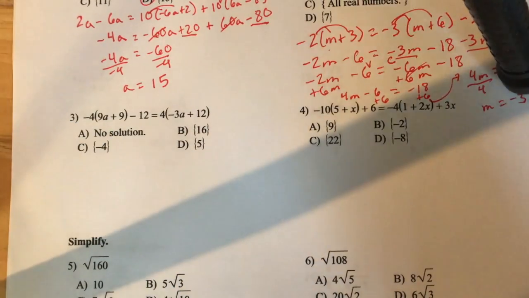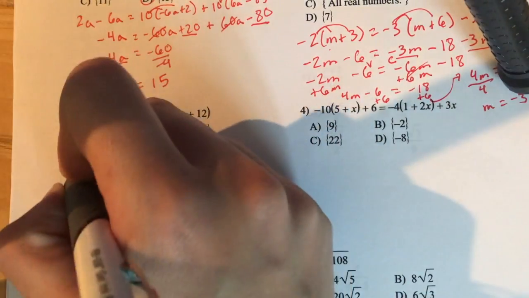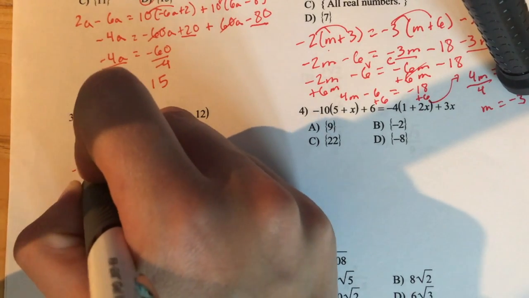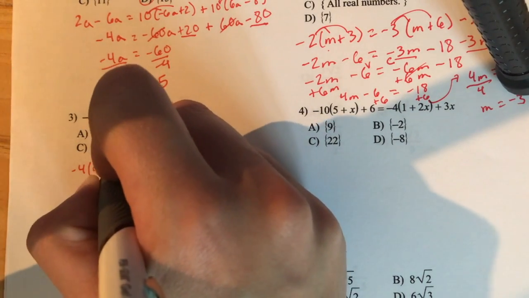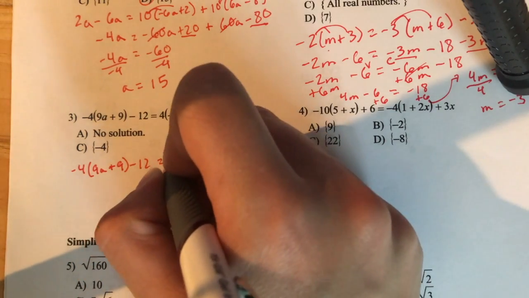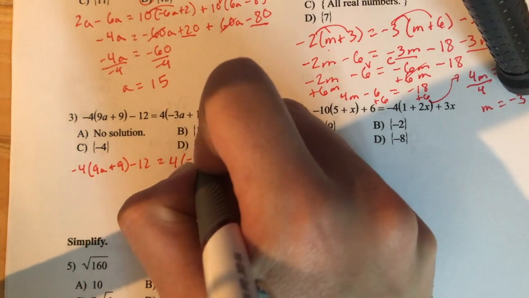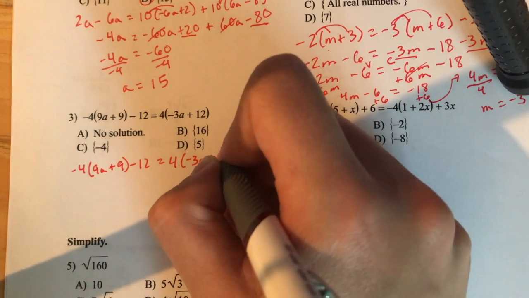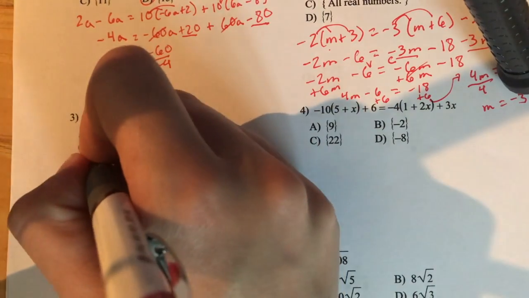So you want to see how these are multi-step equations, right? There's a lot going on, but it's good. It'll prepare you for geometry. You will be masters of solving equations after this. So again, I'm just rewriting it so we can work through the problem better. I'm going to distribute.